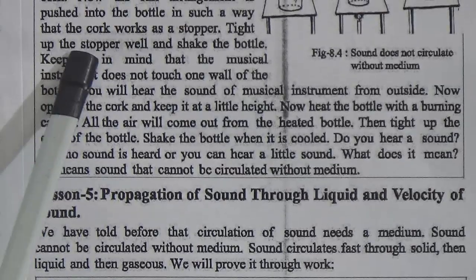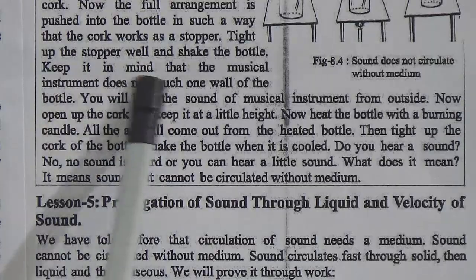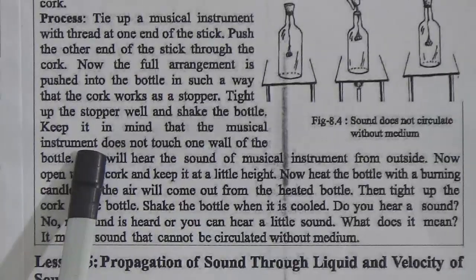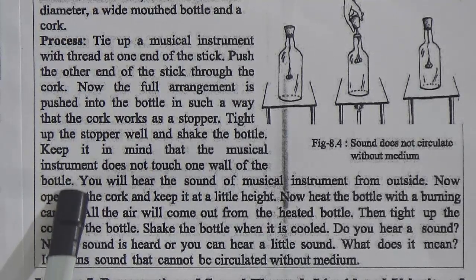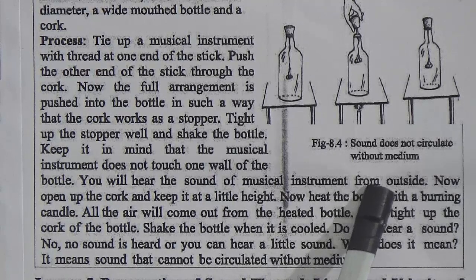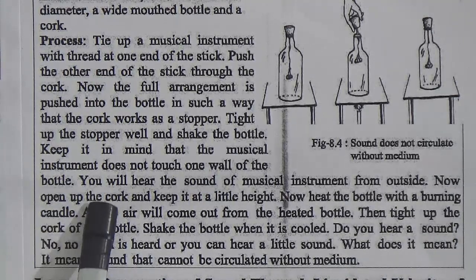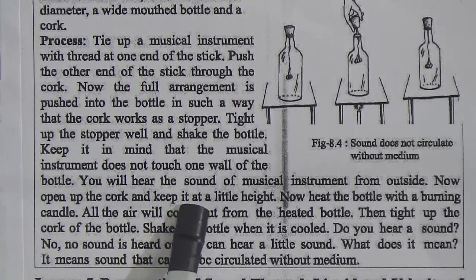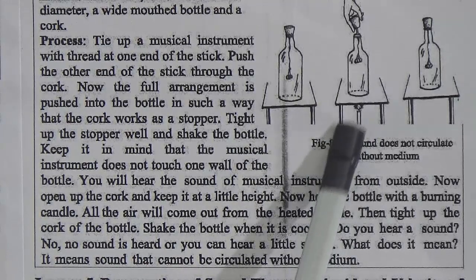Tighten up the stopper well and shake the bottle. Keep in mind that the musical instrument does not touch one wall of the bottle. You will hear the sound of musical instrument from outside. Now open up the cork and keep it at a little height like this picture.